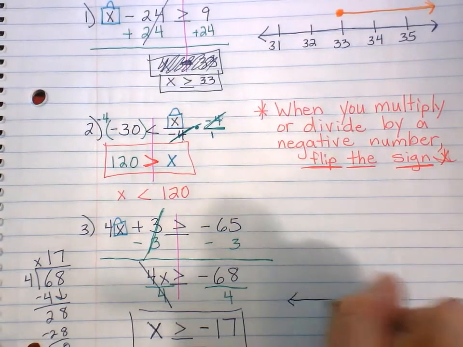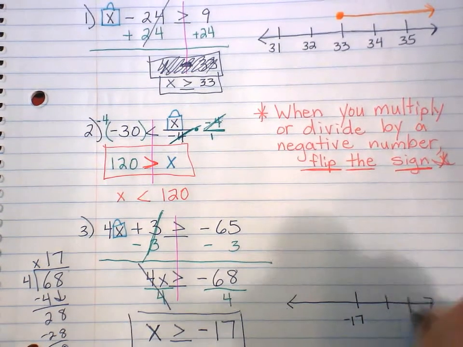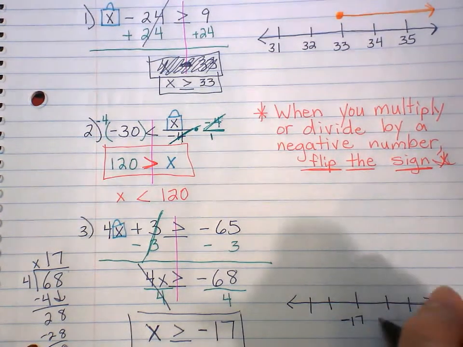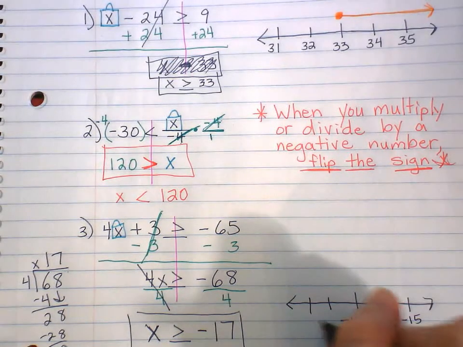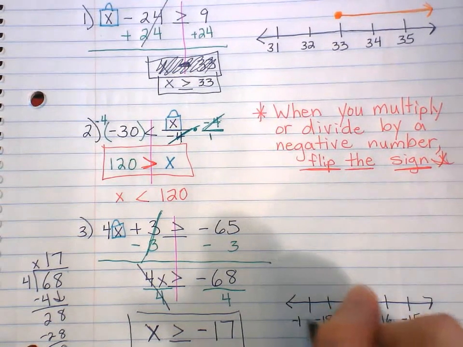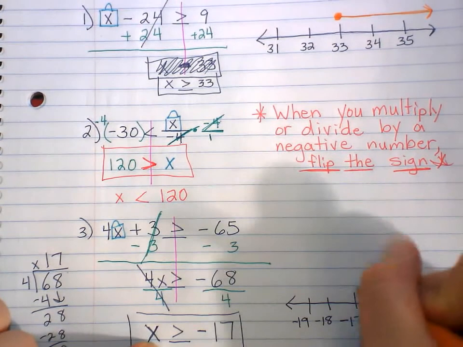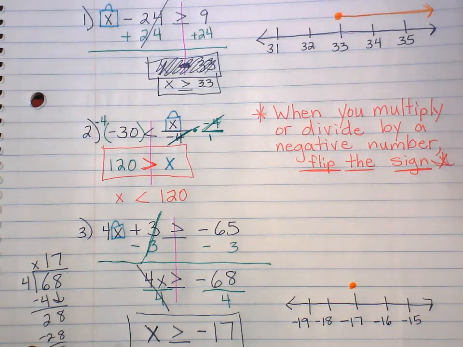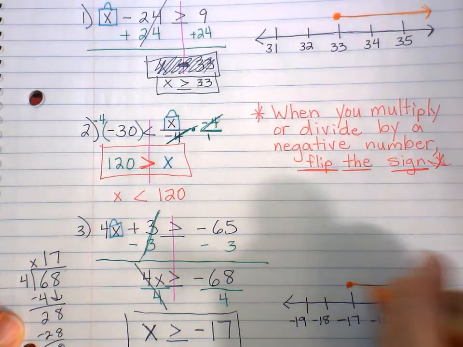So put it on the number line. Negative 17, and I just do 2 in each direction. A lot of people mess up when it's negatives. Remember, negative 16 is over here because we're getting bigger. Negative 18, negative 19. Is it an open or a closed circle? Well, the line's underneath it, so it's including negative 17. It's inclusive. The values are greater than or equal to negative 17, so we're going to the right.